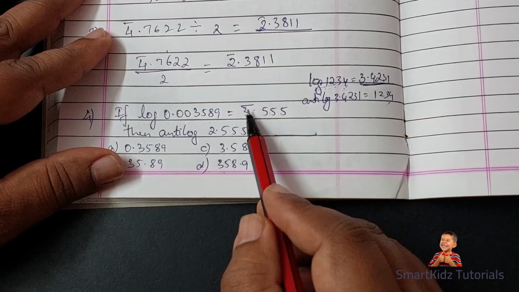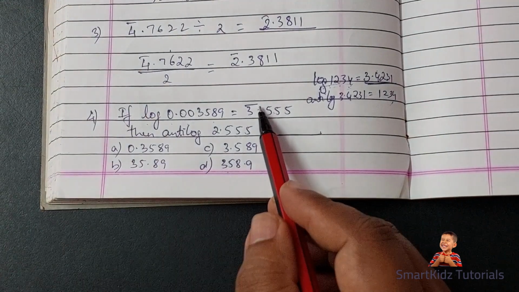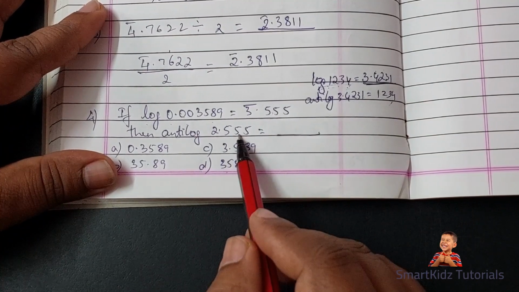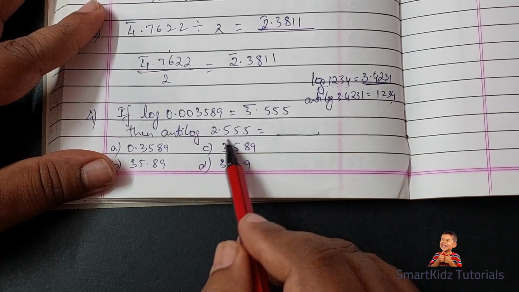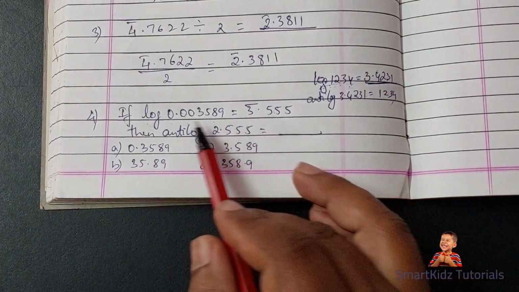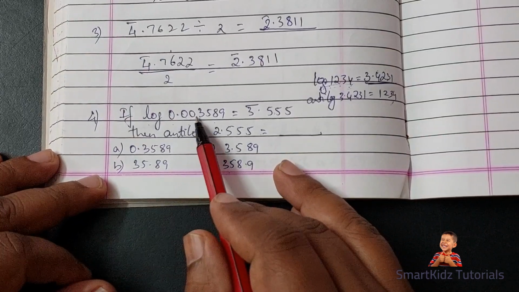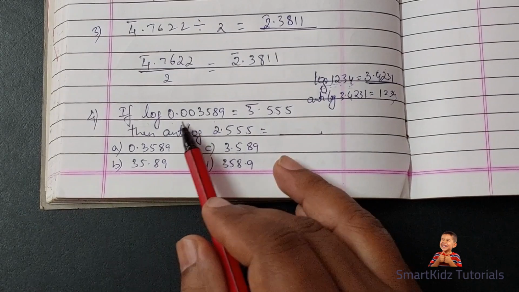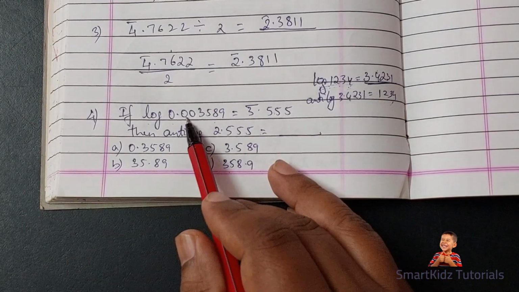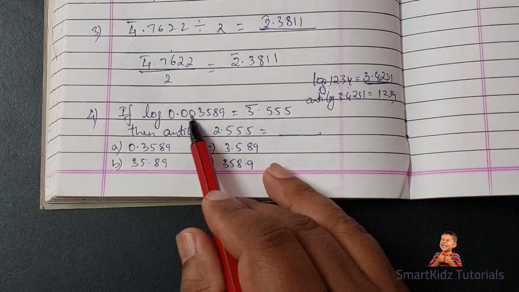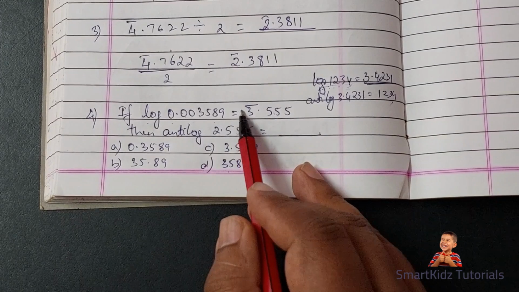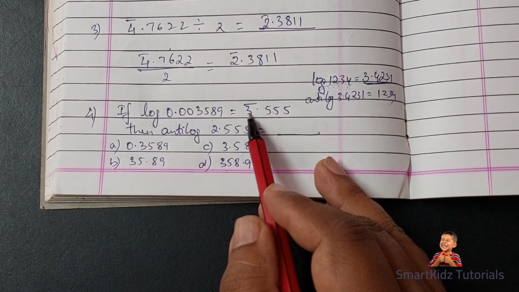But what they have changed is, instead of the bar 3, they have now put 2.555. Now we are looking for antilog of this. That means it is no longer going to give you 0.003589. Here you were getting bar 3 because there are 2 zeros. To that, minus 2, minus 1 gives you minus 3. And that is why you get bar 3 over here.